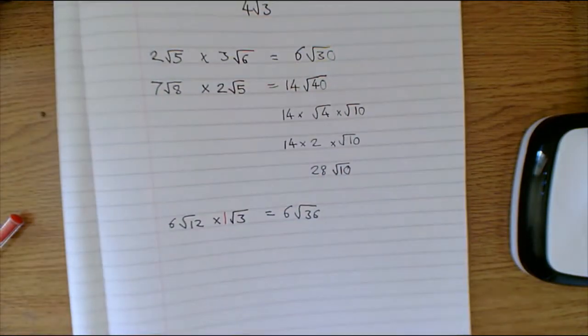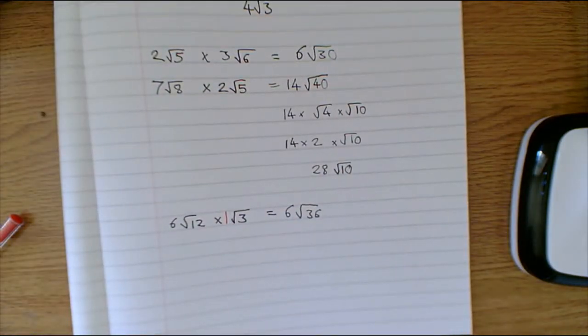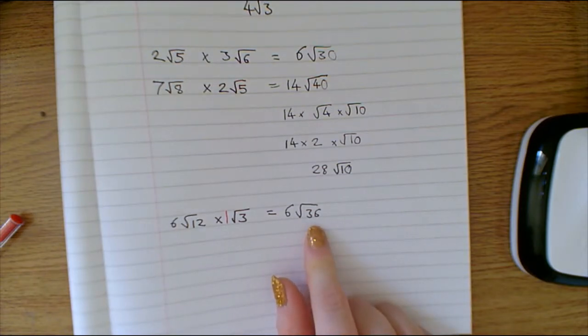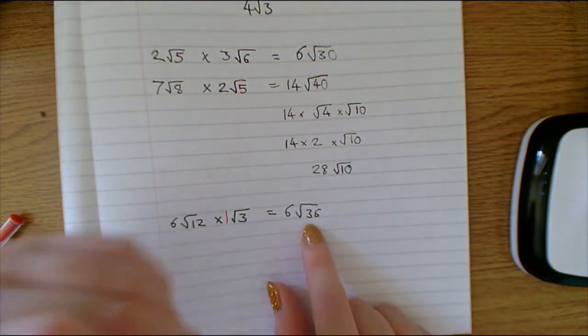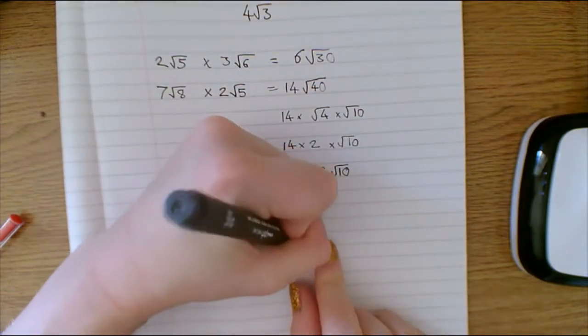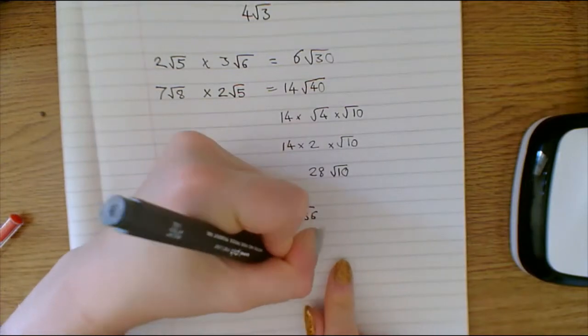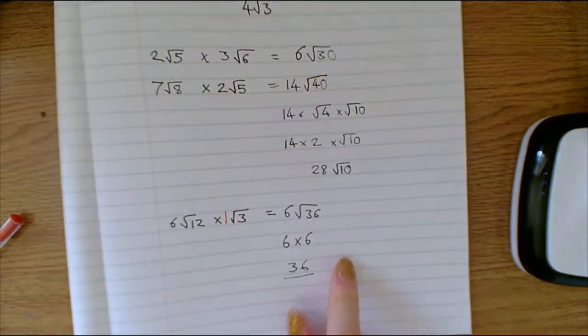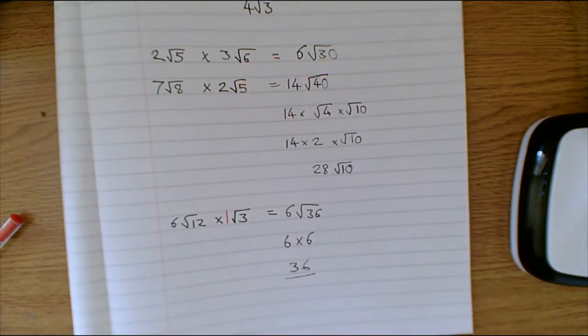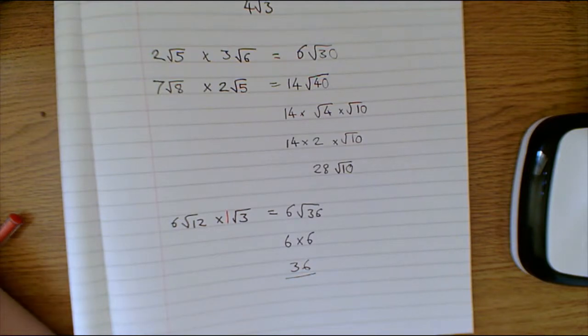And now actually something really special happens here. Root 36 is not a surd, it's just a square root. So what is the square root of 36? Well, the square root of 36 is 6. And so we're left here with 6 times 6, which is 36. So my final answer is 36. And that is the basics of multiplying surds.